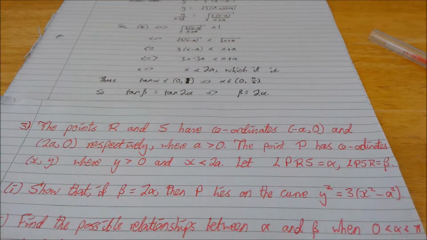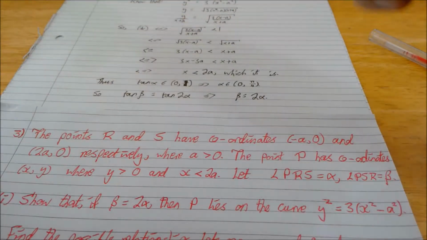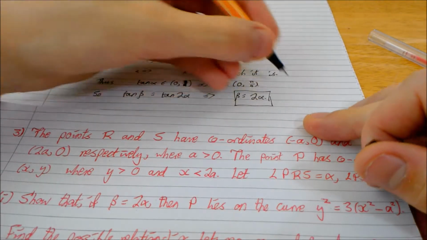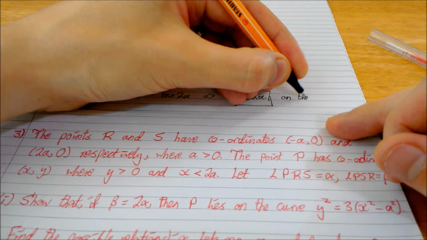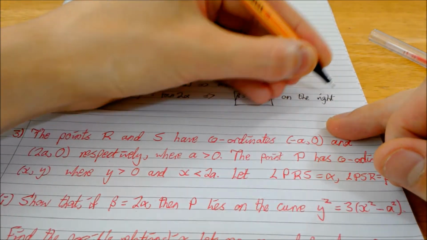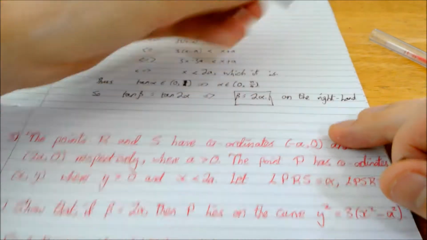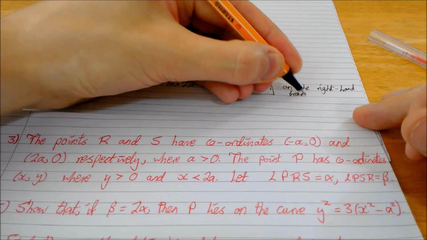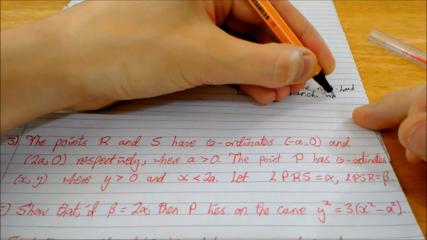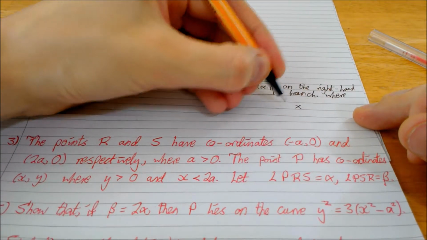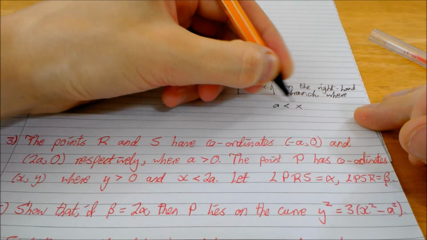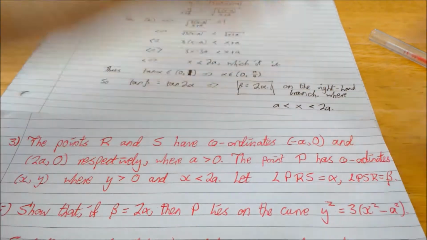Okay, so on the right hand branch of our parabola, we do actually get this condition on the right hand branch, where, let's just put in our x value, x is between a and 2a.